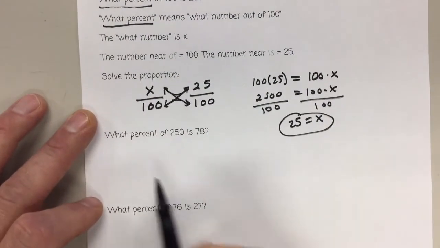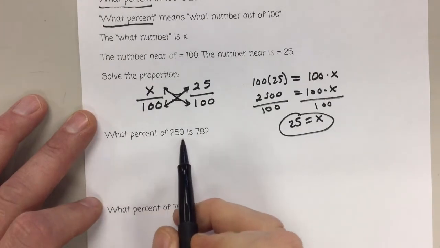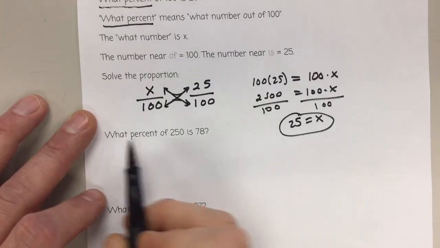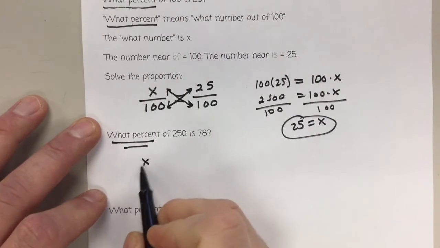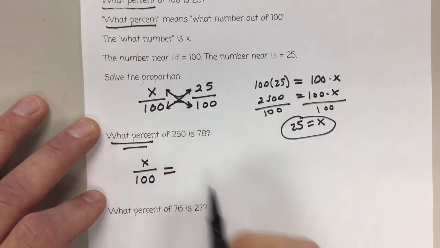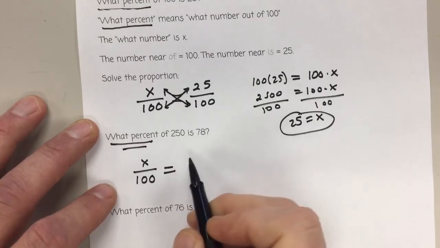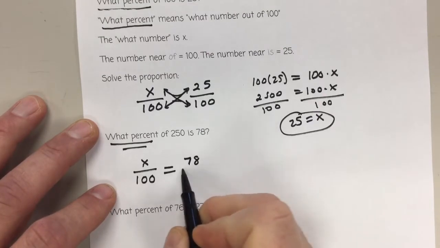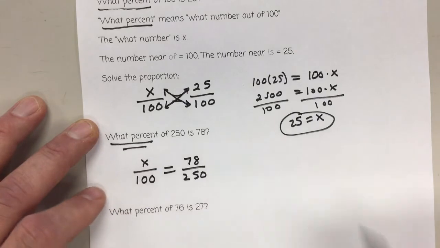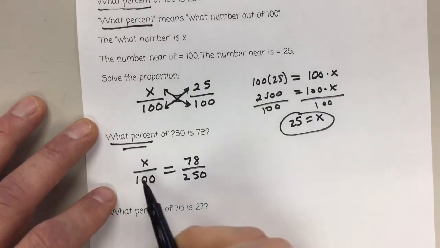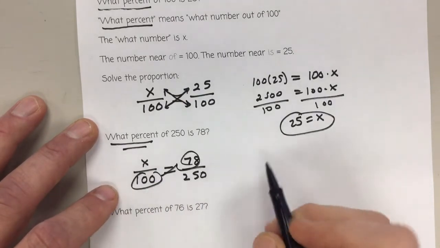Let's try another example. What percent of 250 is 78? Well, what percent translates to x out of 100. "Is" is 78, and it's always "is over of." So 78 on top, 250 on the bottom. And now we're going to multiply the diagonals.